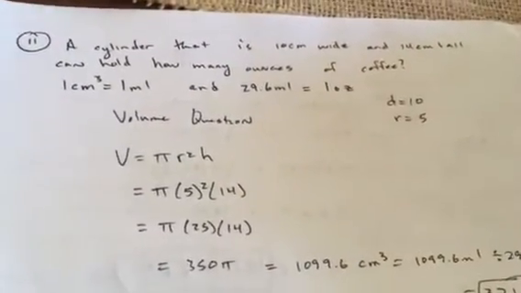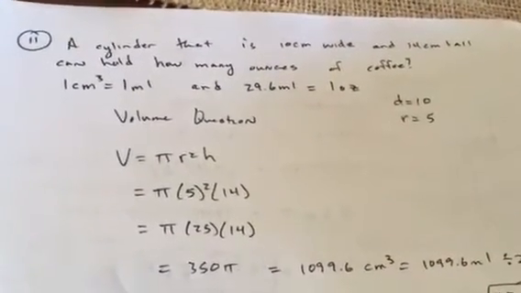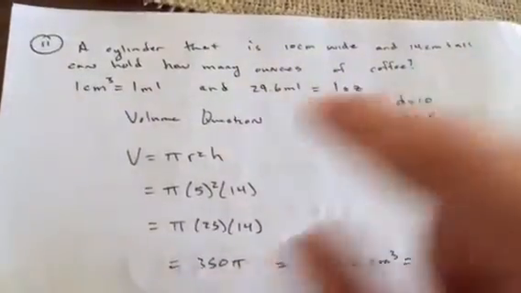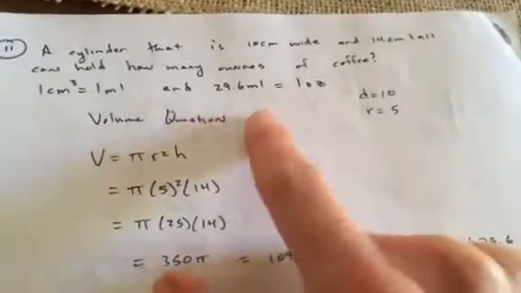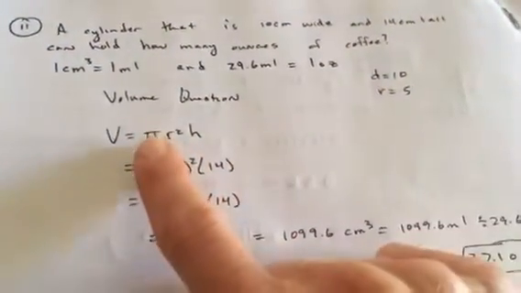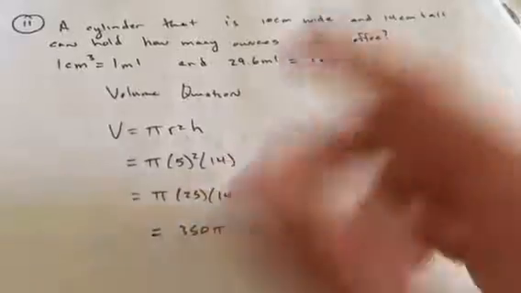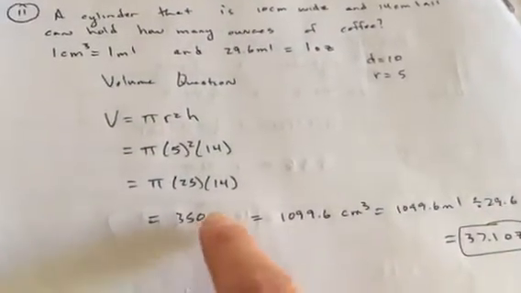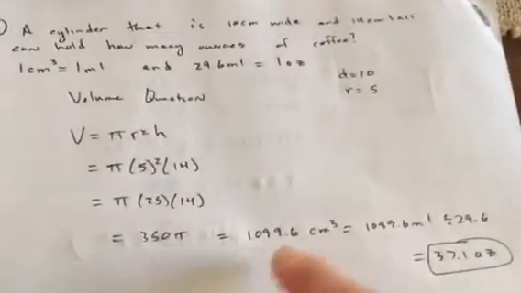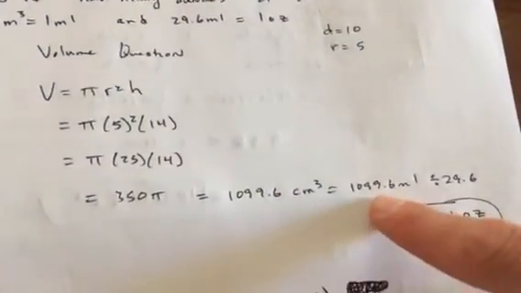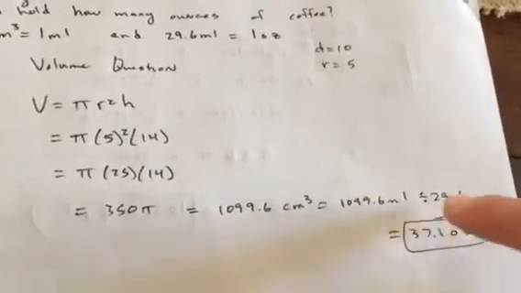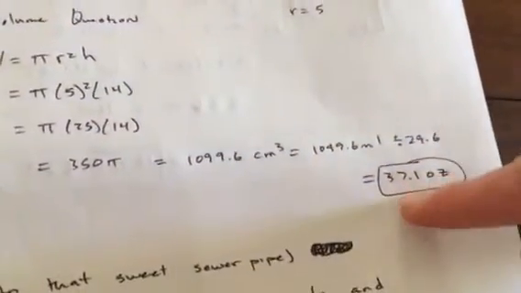And lastly, a cylinder that is 10 centimeters wide, that's the diameter, so the radius is 5, and 14 centimeters tall, that's the height, can hold how many ounces? If 1 cubic centimeter is a milliliter, and 29.6 milliliters is 1 ounce. So volume question, pi radius squared times height, you're given everything. Leave it in terms of pi first, then actually type this in your calc. It's almost 1,100 cubic centimeters, which is the same thing as almost 1,100 milliliters. Finally, divided by 29.6. That's how many ounces.